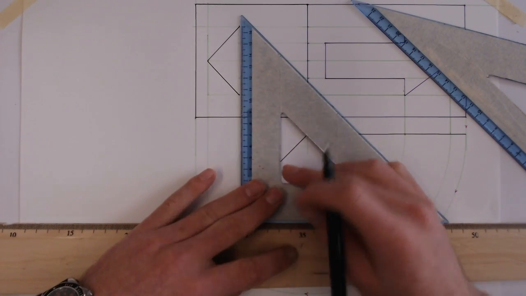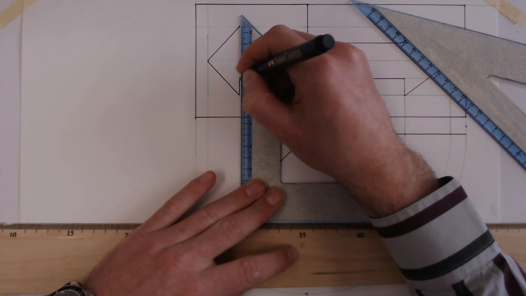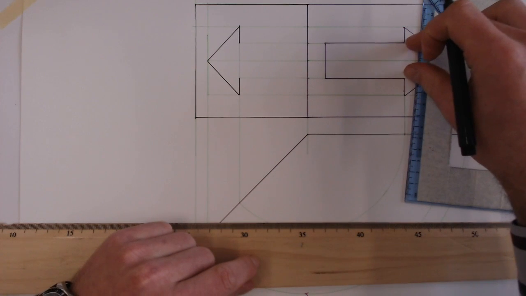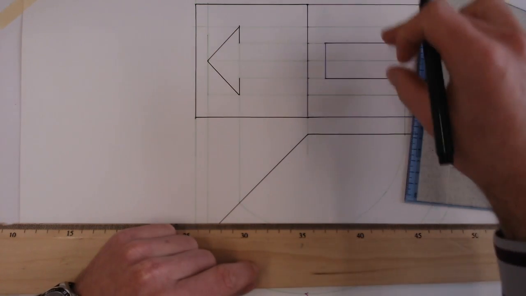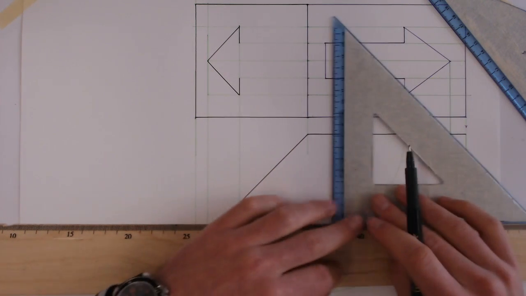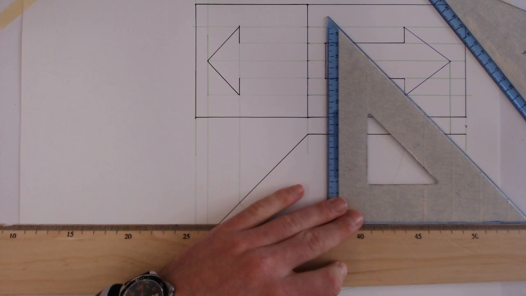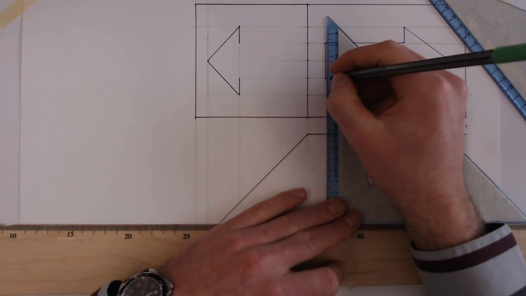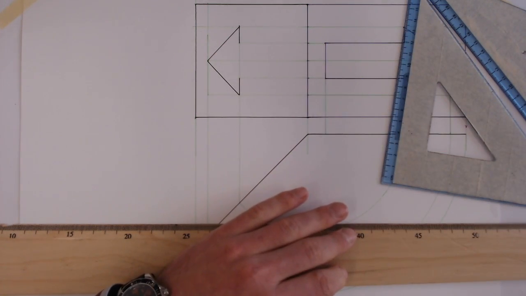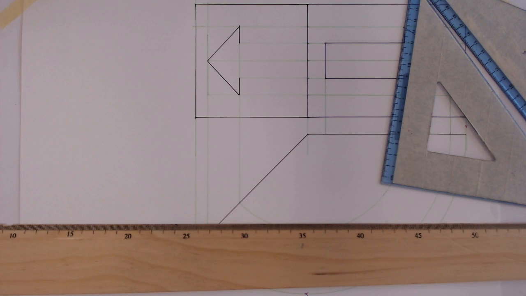Now we've very little to draw next. Very little indeed. We have this line here, we know it's there. Now we've just got to find this point here. To do that, we draw it down. Wrong color pen.